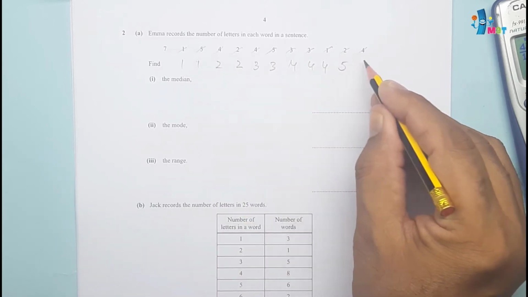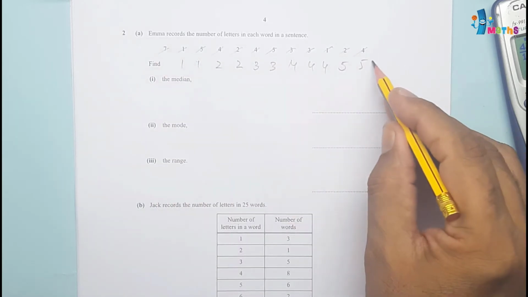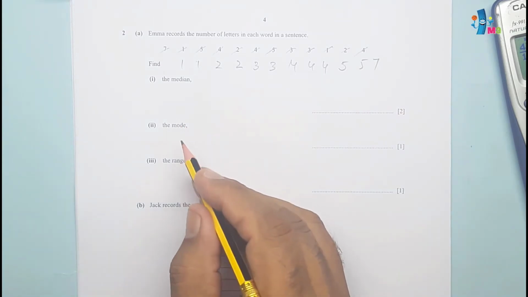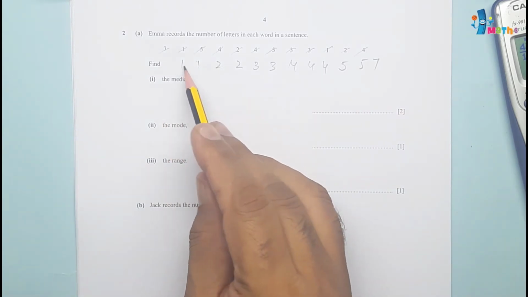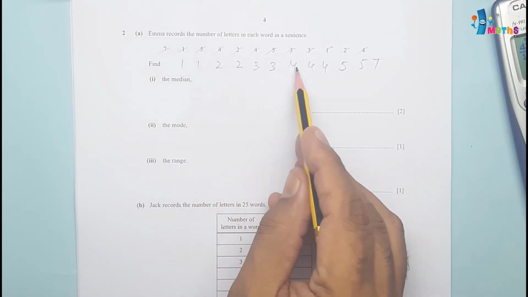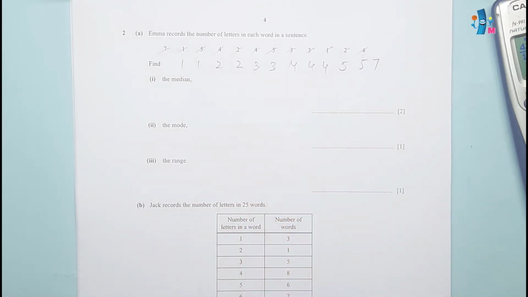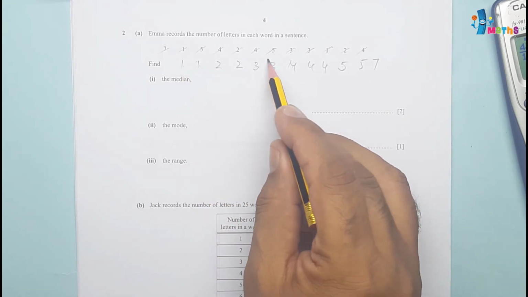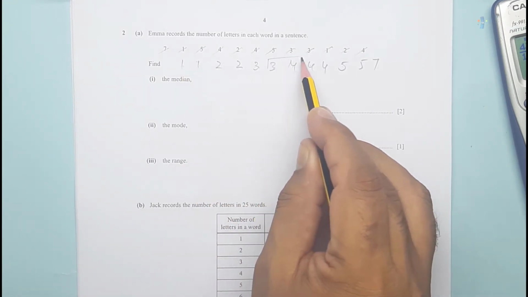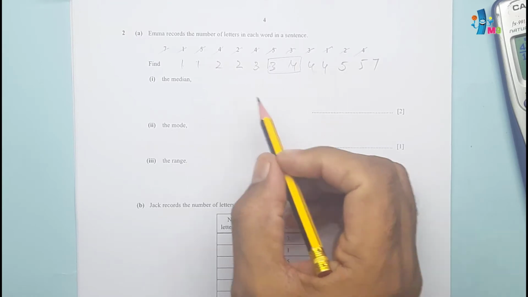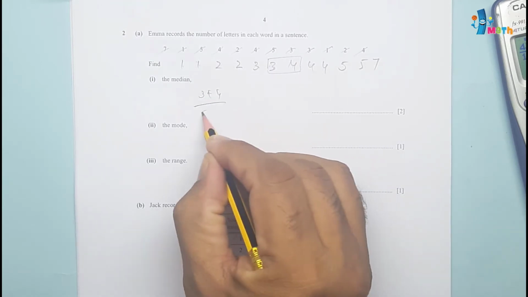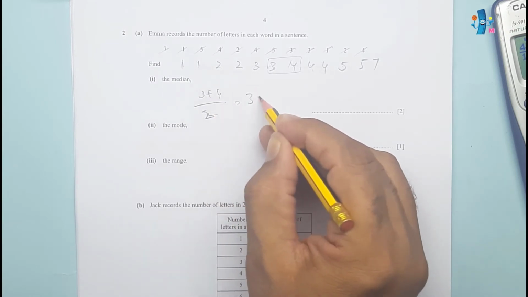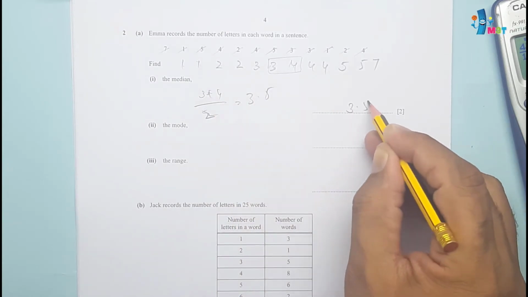So 5 and 5, and the last number is 7. So this is how we have arranged it in ascending order. The median will be the middle value: 1, 2, 3, 4, 5, 6, 7, 8, 9, 10, 11, 12. So the middle two are 3 and 4. These are the middle two numbers. 3 plus 4 divided by 2 will be 3.5. So our answer is 3.5.